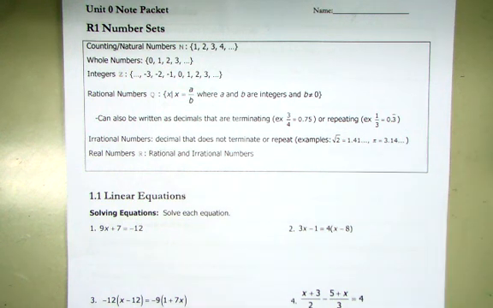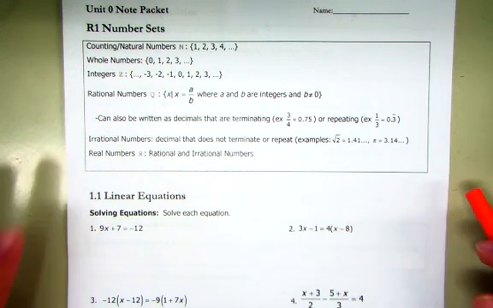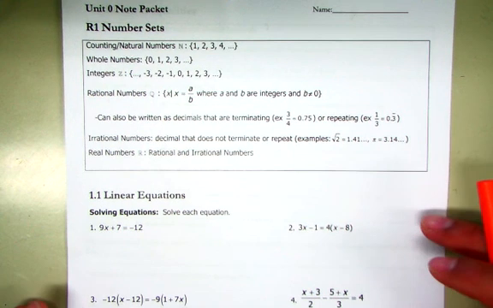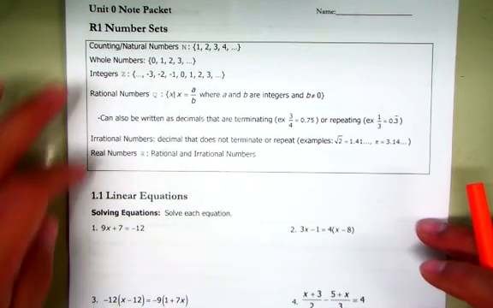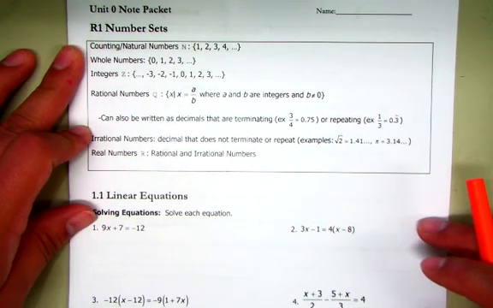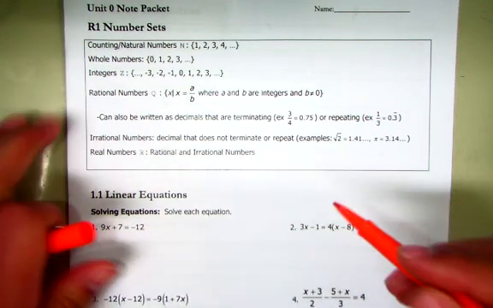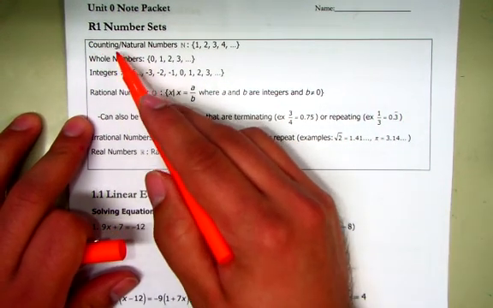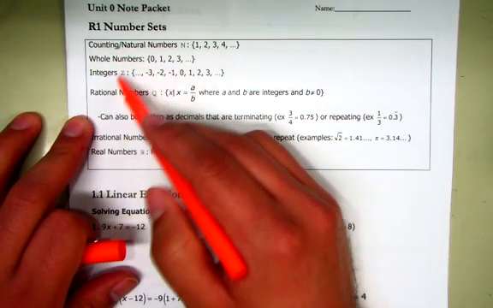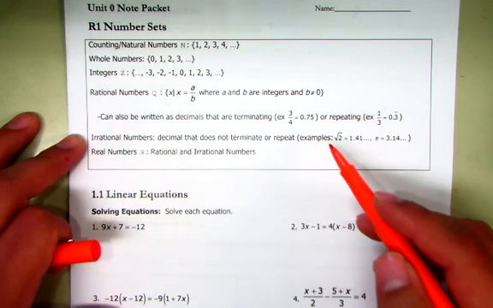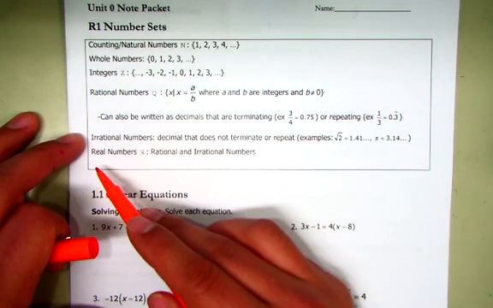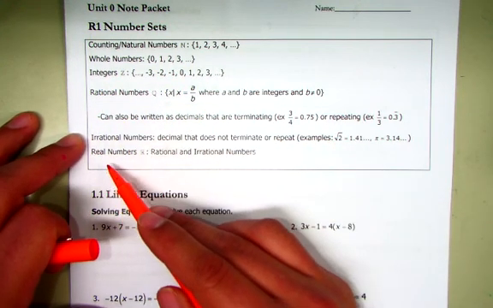Here are notes for Unit 0, 1.1, okay? These aren't going to take very long, but first let's review some basic principles about number sets. You need to know what counting or natural numbers are, whole numbers, integers, rational, and then irrational numbers, and then of course that's how we have real numbers, okay?